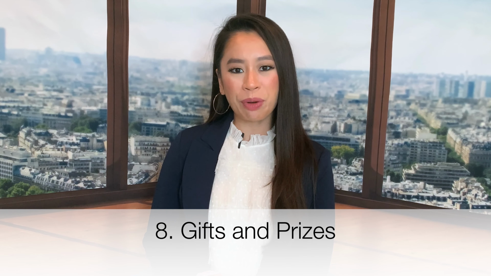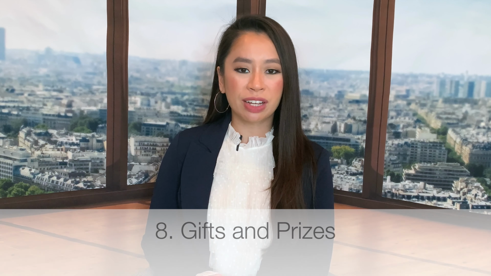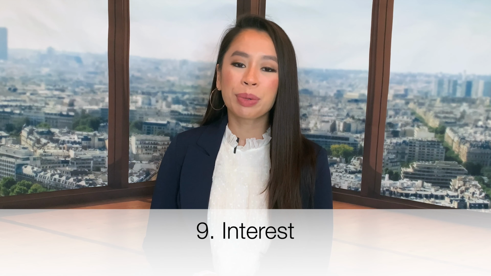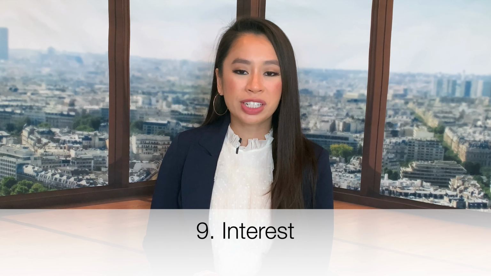Number 8, gifts and prizes. Gifts and prizes received are included in net resources. A Texas court has held college money that a son received from his parents was considered a gift, and they included it in calculating monthly net resources. Number 9, interest. Interest income, dividends, and royalty income are included in net resources.